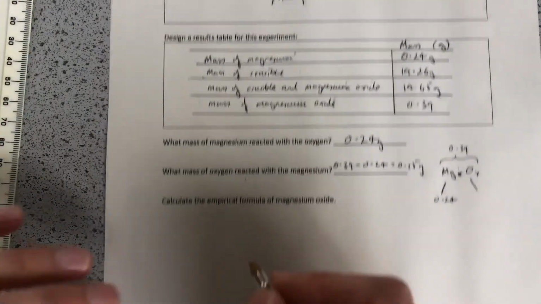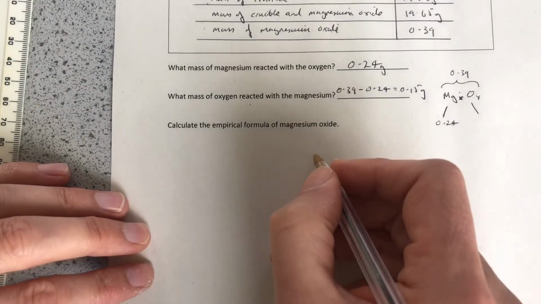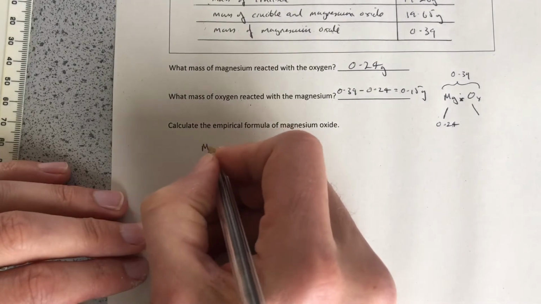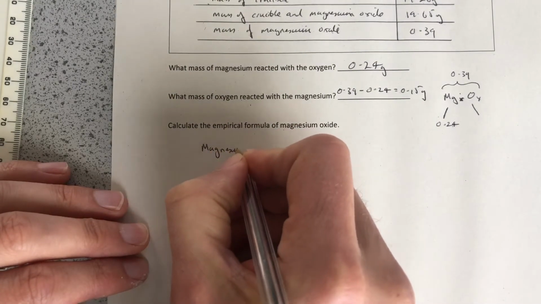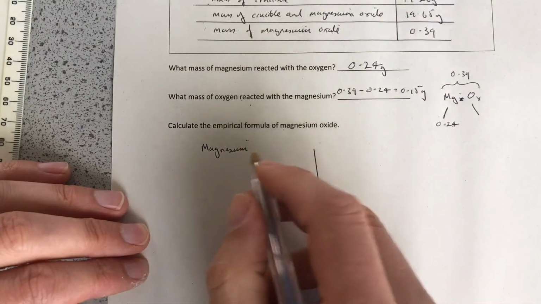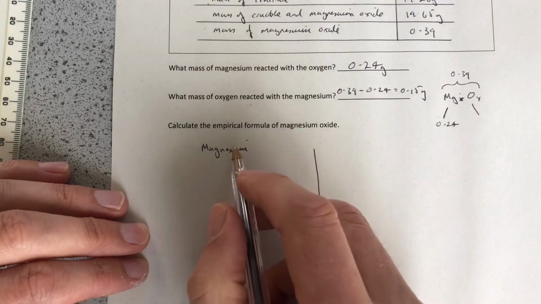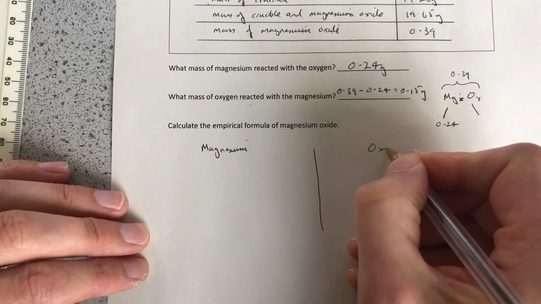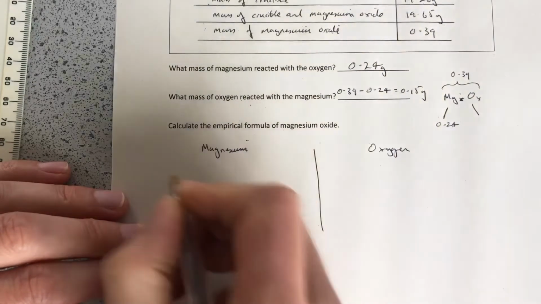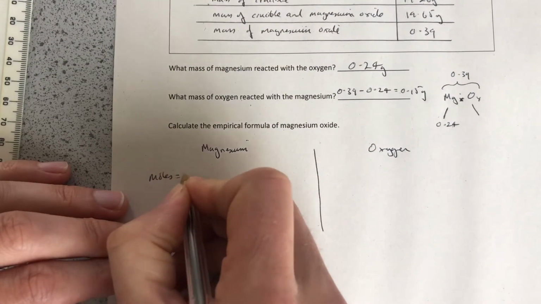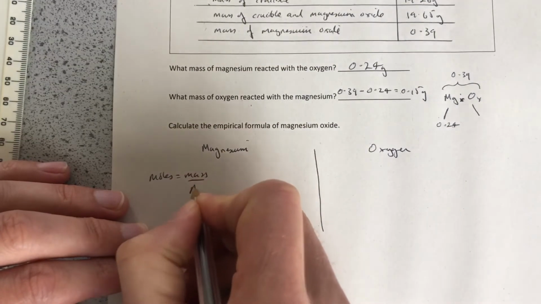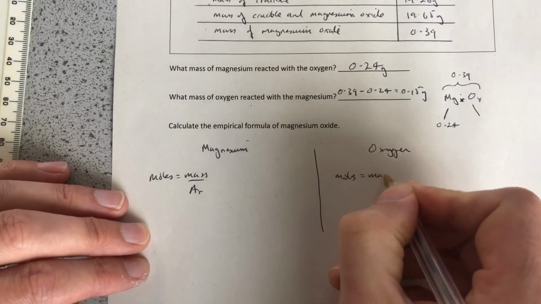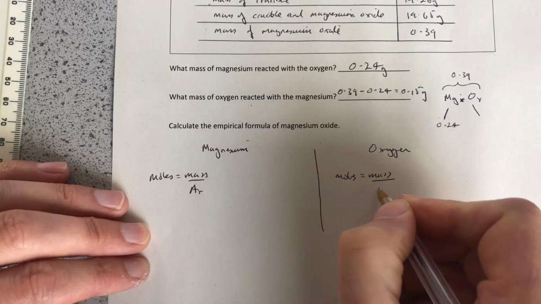Okay, so the empirical formulae. To do empirical formulae, we divide a bit of paper in half, and we write magnesium on this side. Whatever the compound is, we write one part of it on one side and the other part on the other side. So it's oxide, so we're going to write oxygen here. We're going to write moles equals mass divided by atomic mass for magnesium, and moles equals mass divided by atomic mass for oxygen.